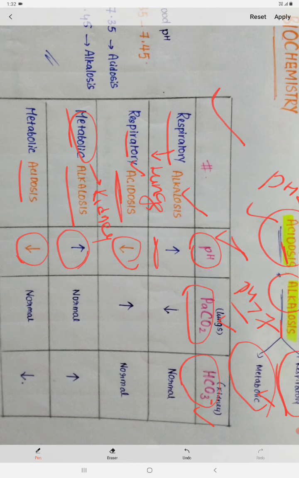It is an acid. So whenever the carbon dioxide increases, the condition is acidic. Here you can see that the carbon dioxide will change only in the respiratory type. You remember this because in the lungs we do respiration, we exhale the carbon dioxide and take in the oxygen. This is the normal process. But the carbon dioxide is related only to the respiratory. So in respiratory alkalosis and acidosis, we have a change in the partial pressure of carbon dioxide.